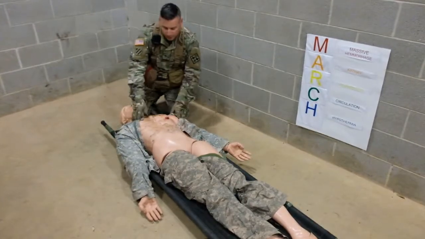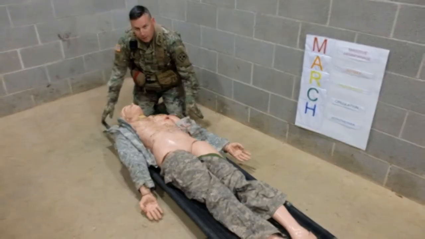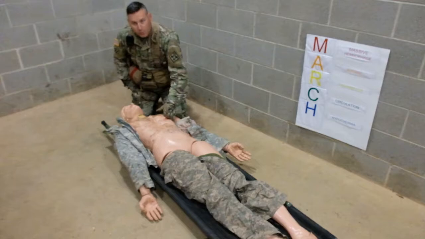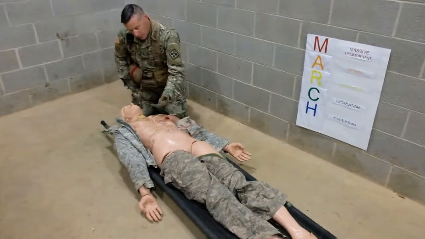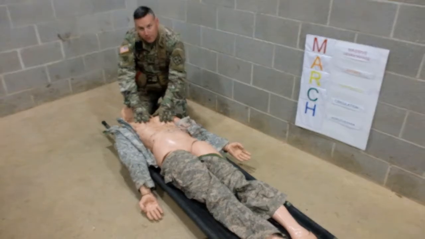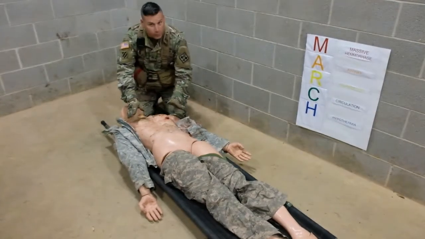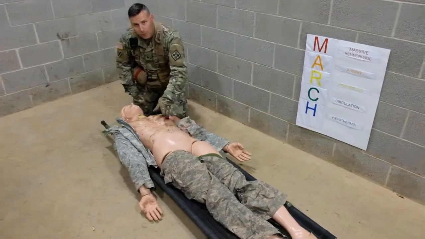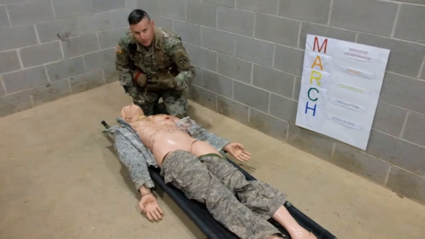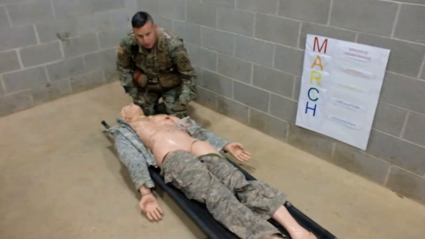So at this point, hopefully I have taken off any gear on the casualty so that I can see the chest. Now this mannequin is made up to have bullet holes in the chest. If I have uneven rise and fall, that is, one side of the chest is rising up when he's breathing or respirating, and the other side is not rising while they're respirating, there are other procedures that need to take place now.